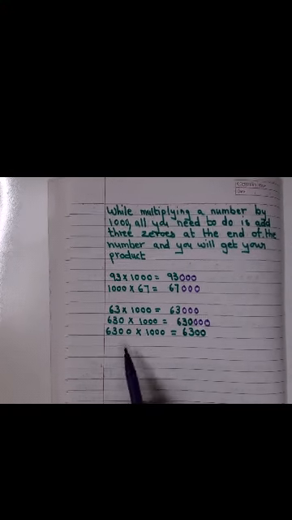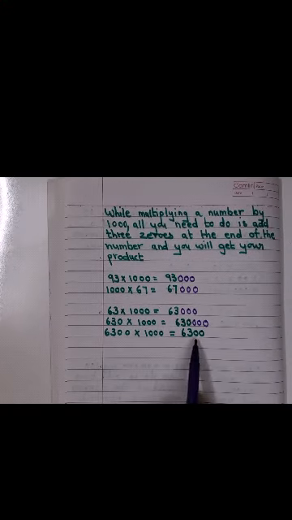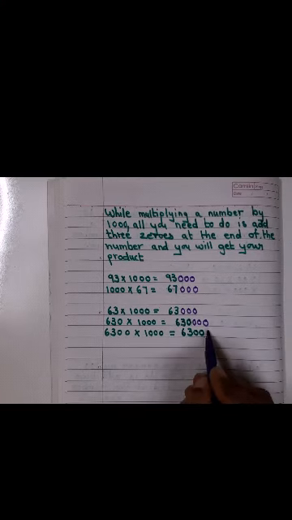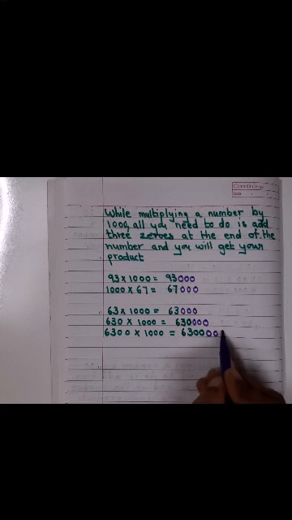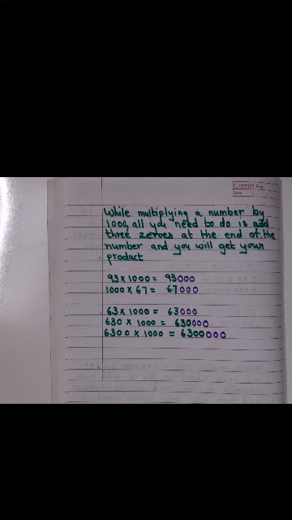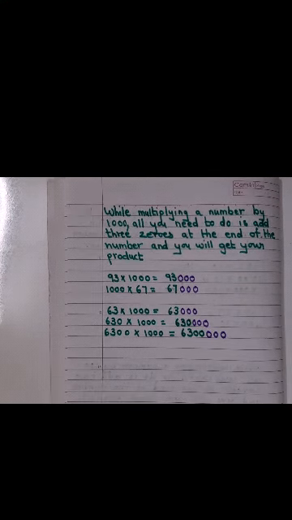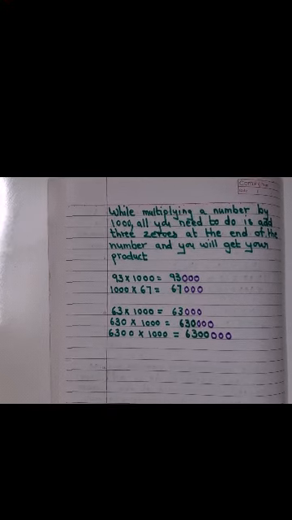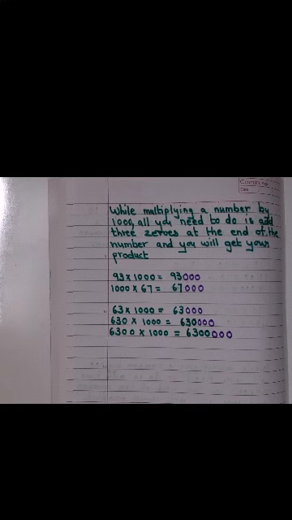Just remember, I just add the number. First you put the number here, and now you add your zeros. How many zeros? 1, 2, 3. Okay? Children, I hope now it is simple and you are not confused and you get it right. So that's all, children.